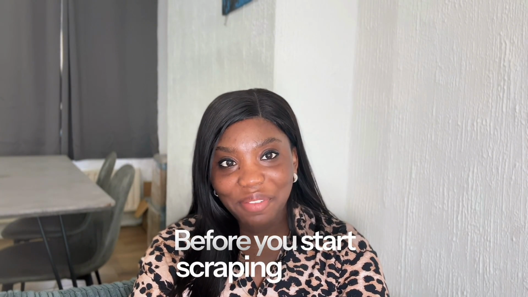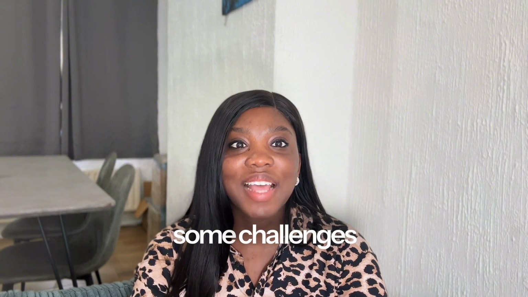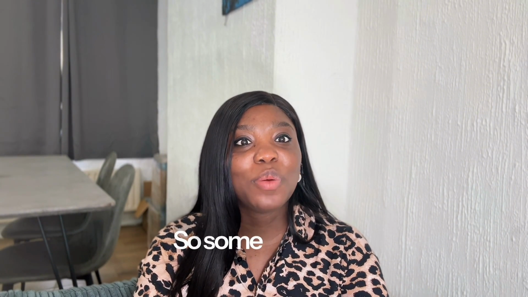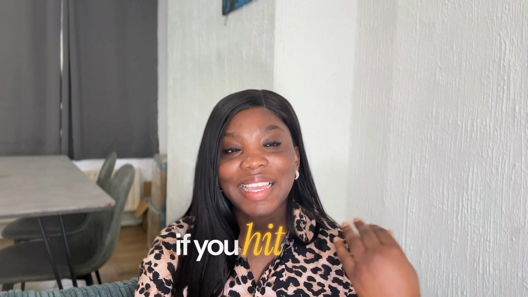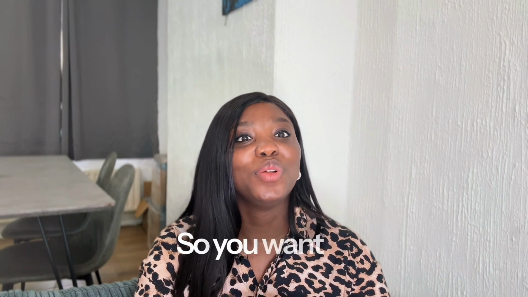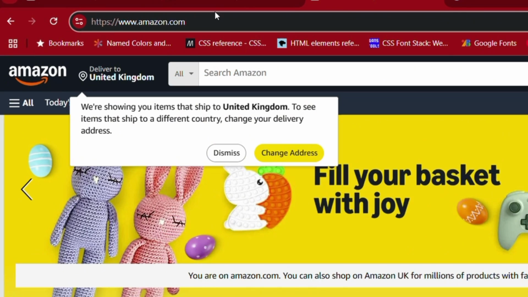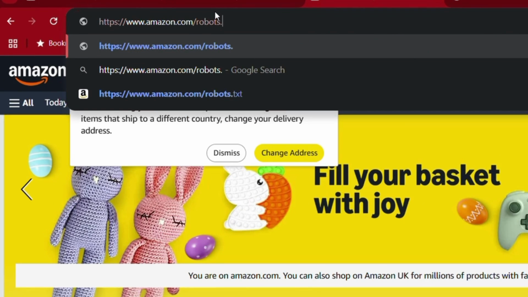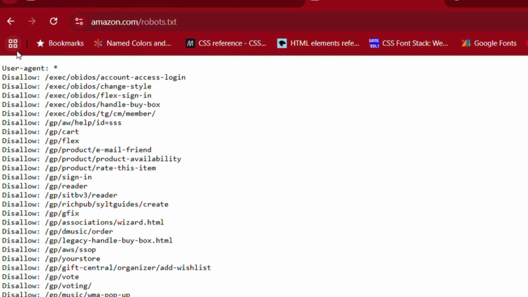Before you start scraping every website, let's talk about some challenges and best practices. Some websites will block you if you hit them with multiple requests, so you want to scrape responsibly. You don't want to continue to hit a website with multiple requests. Another thing is that websites that are heavily reliant on JavaScript sometimes also block scraping. In this case, you want to check what is allowed or not allowed on that website. Once you have the URL, you type /robots.txt to see what is allowed and not allowed.